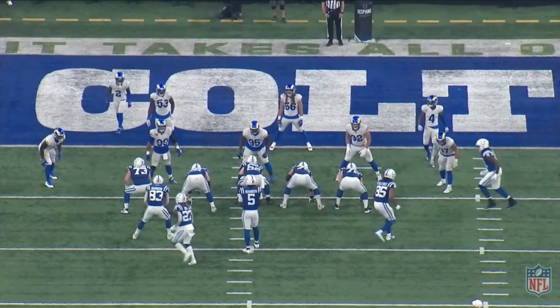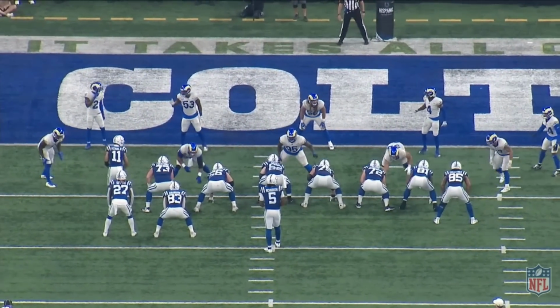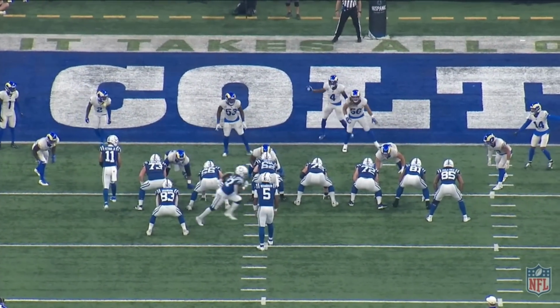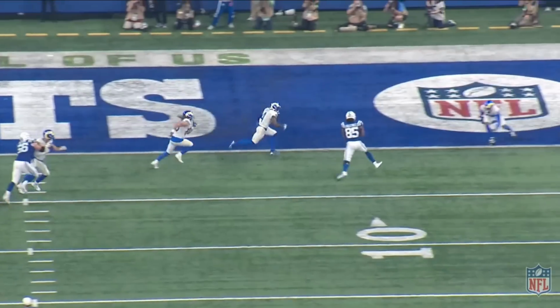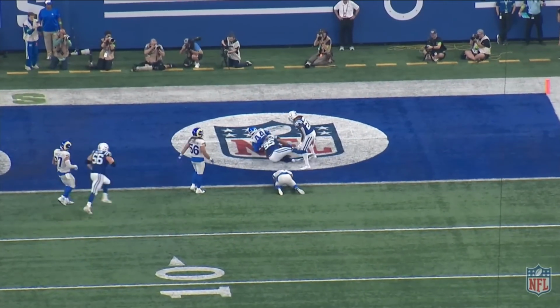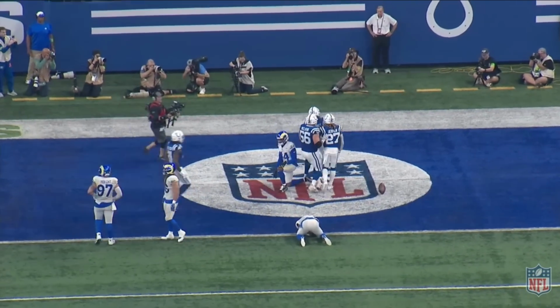I've already gone on my spiel about this play, but this play needs to be everywhere in the league this weekend. Great job from Anthony Richardson playing it out. They dropped the flat, put it on him, touchdown. Let's go. Just too easy.